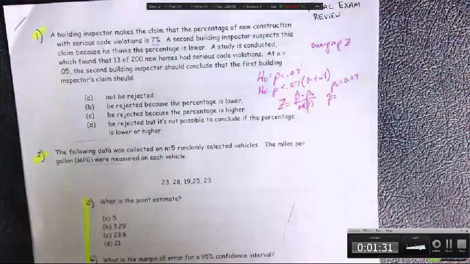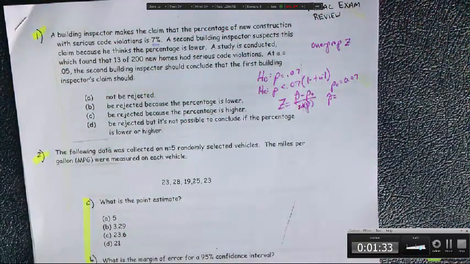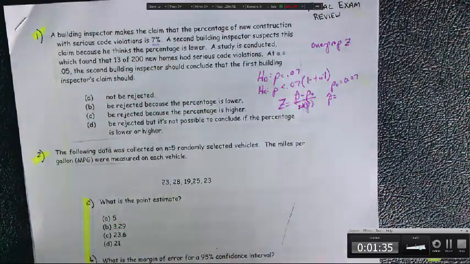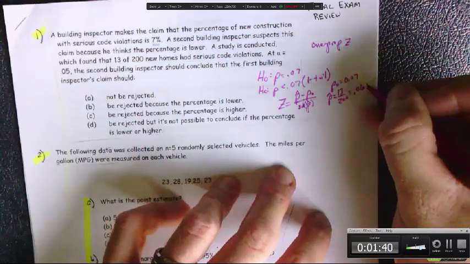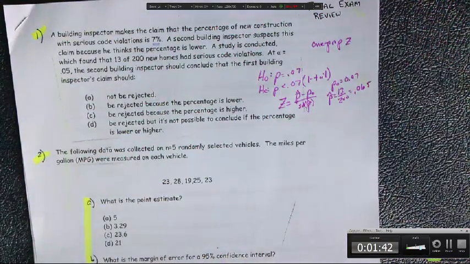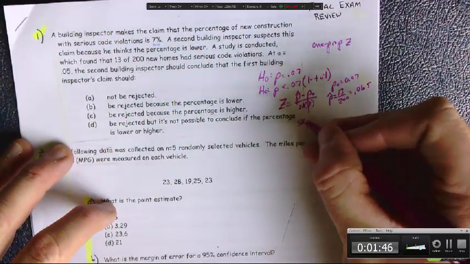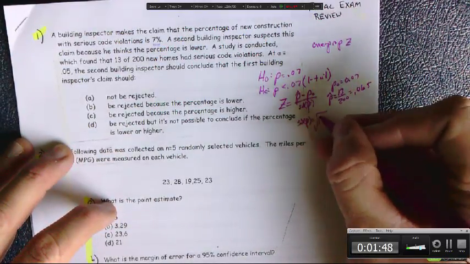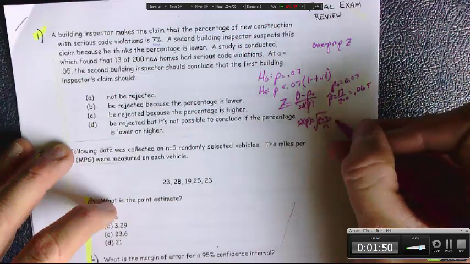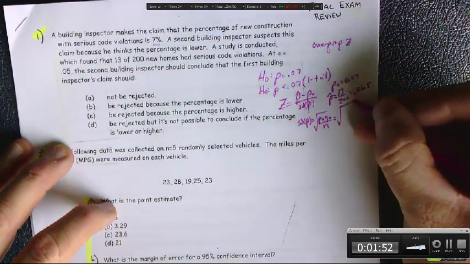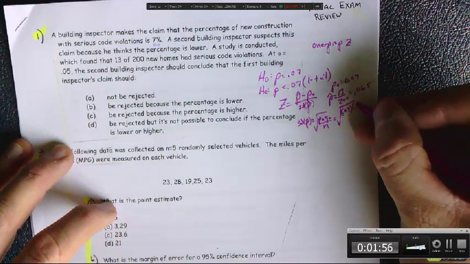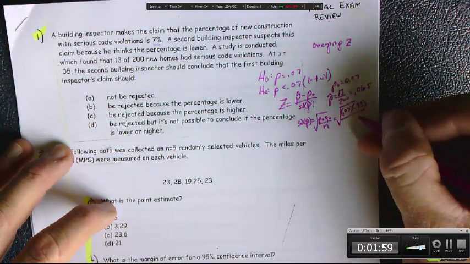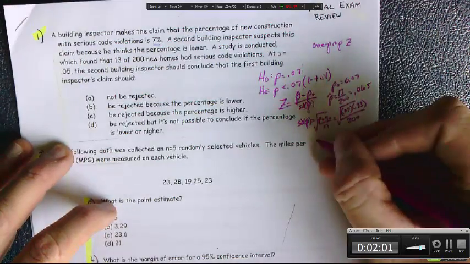P hat is what? 13 out of 200, which is 0.065. 13 out of 200 is 6.5%. So 0.065, and then the standard deviation of P hat, that's the square root of P null, Q null over N. That'd be the square root of 0.07 times 0.93 over 200.